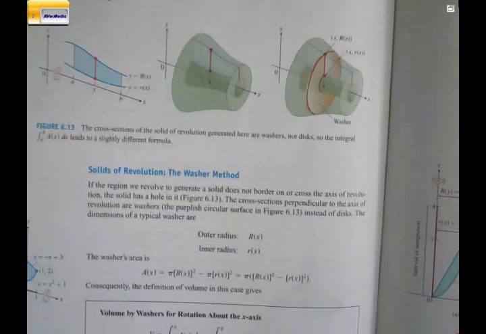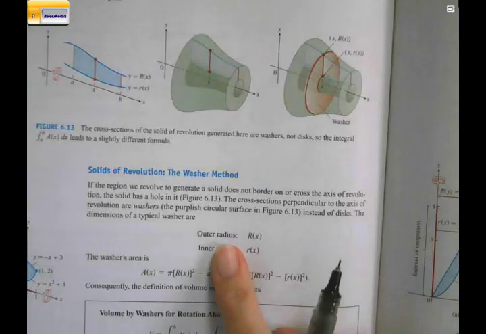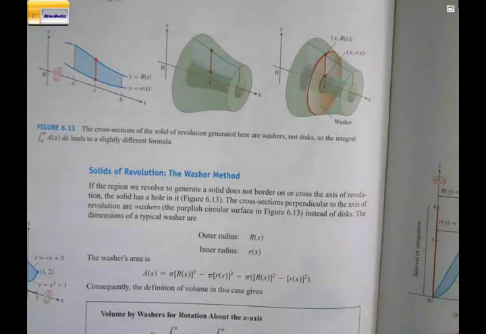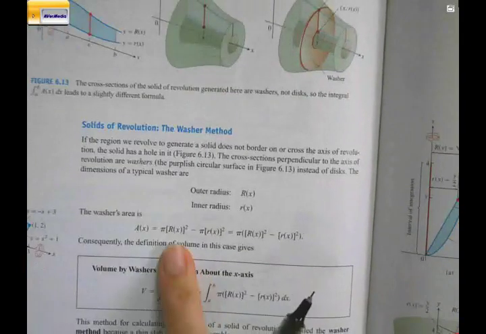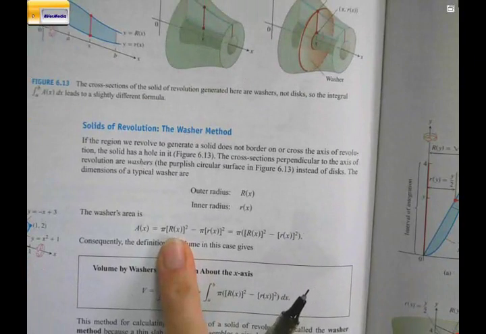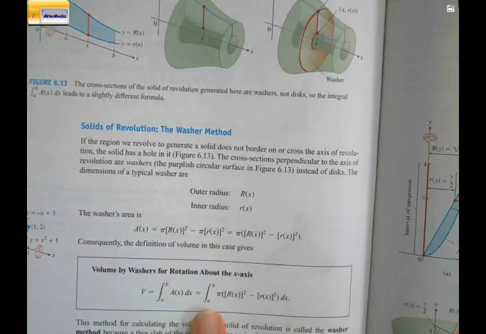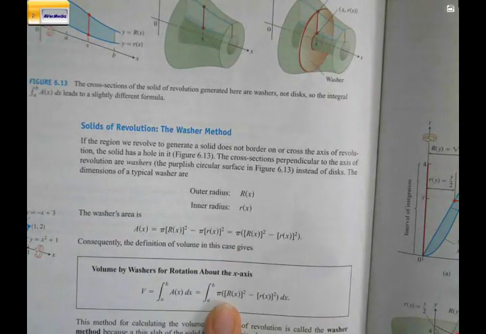Then again, they're talking about the outer radius and the inner radius. The outer radius minus the inner radius, creating the hole in the middle, creating the washer. And here's where you see the notation of capital R of x, instead of just capital R, so you're staying in the x variable. The inner is the little r of x. Squaring it, and then coming down to the volume, I'm sorry, by integrating the area, gives this formula which I just wrote.